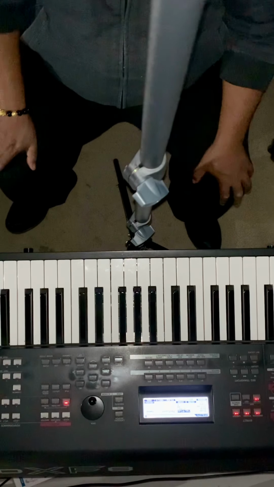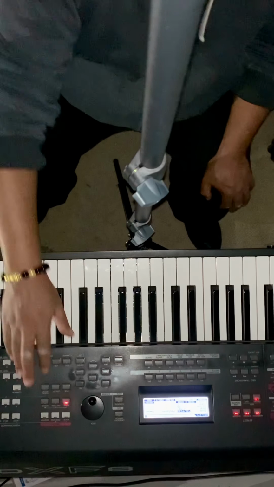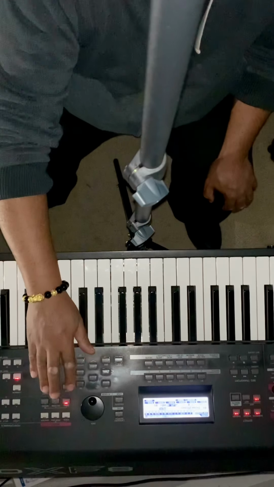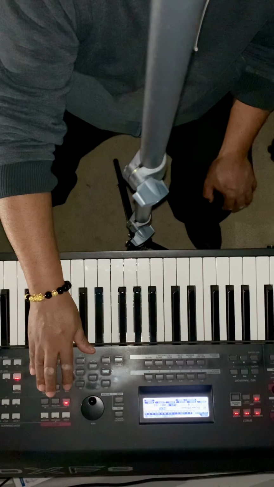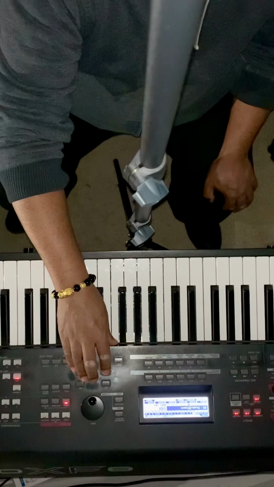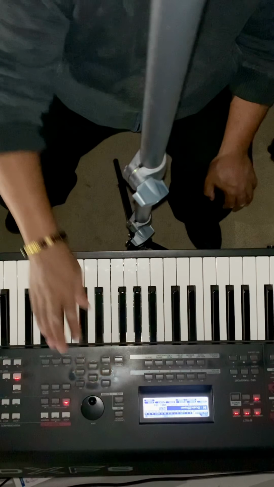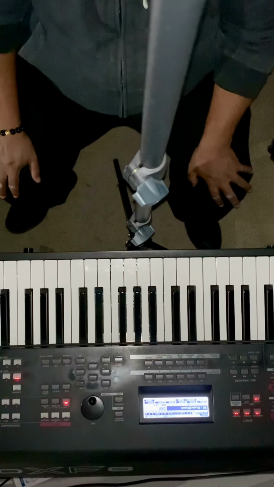Okay, so let's see, is there anything else I wanted to talk about real quick on this song mode? I think there was. No, that's it. So remember to always store your work.